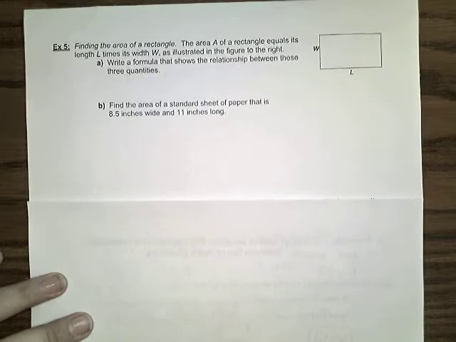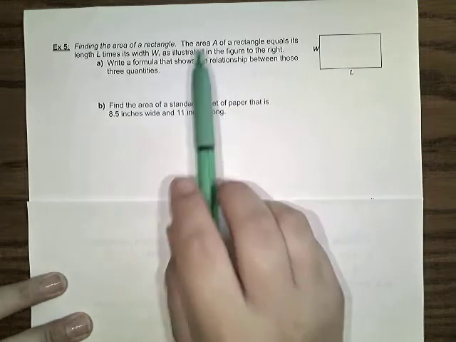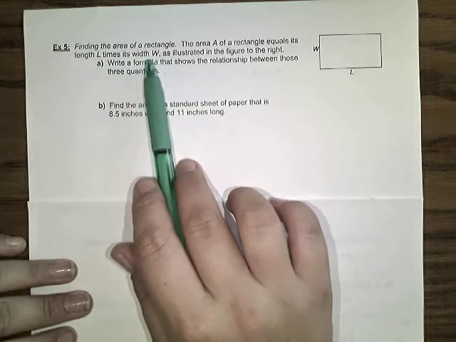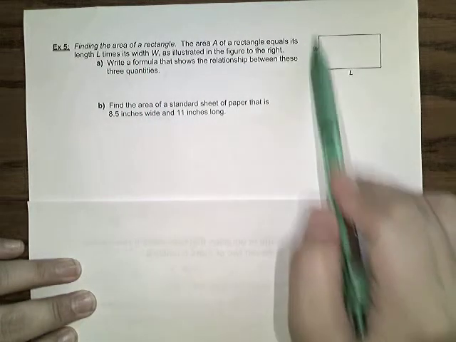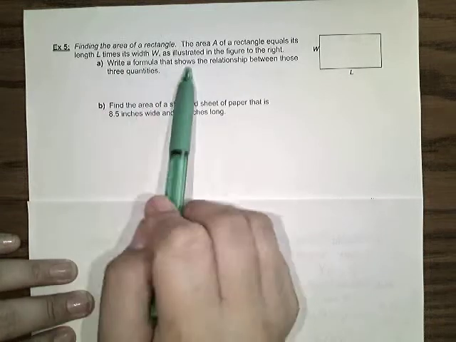Okay, so our final example, example 5, talks more about formulas. It says the area A of a rectangle equals its length, L, times its width, W, as illustrated in the figure to the right. So here's your rectangle. Here's the width, and here's the length. And it really doesn't matter which one is L and which one is W. You could switch those around. But mainly here it's just asking you to write a formula that shows the relationship between all three quantities, A, L, and W.